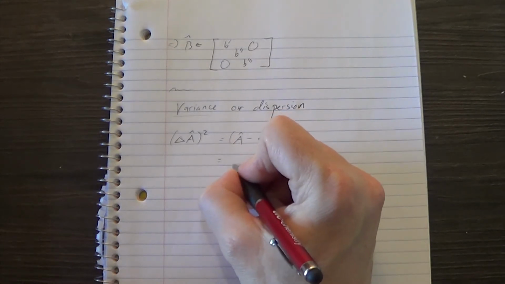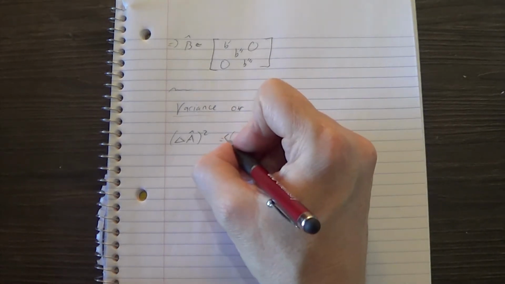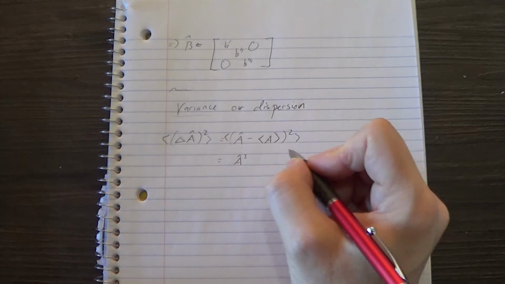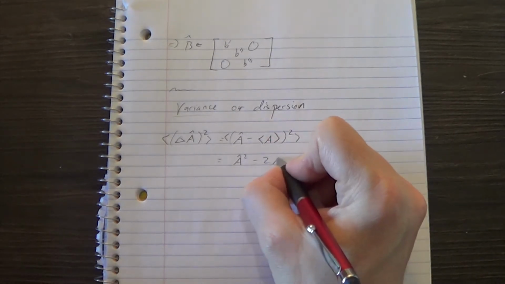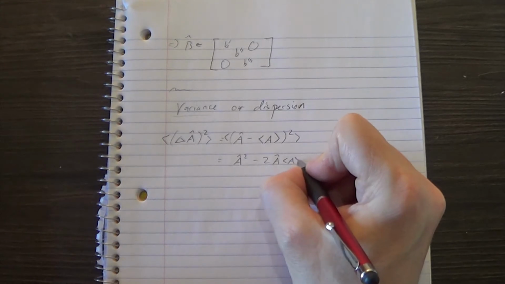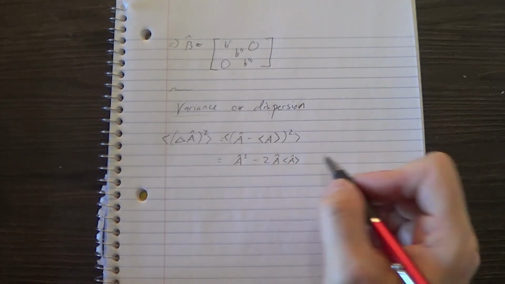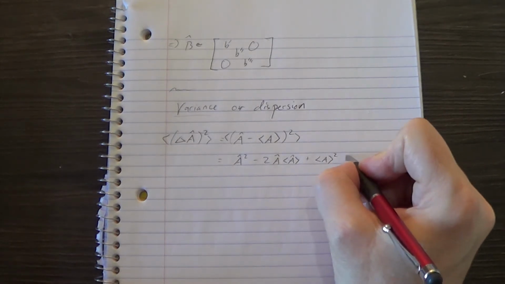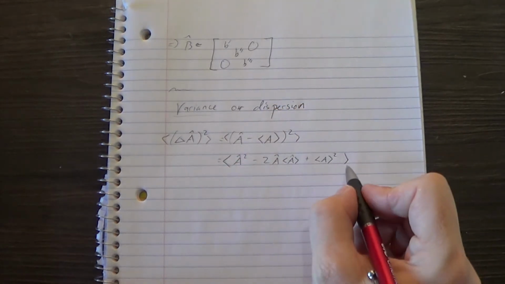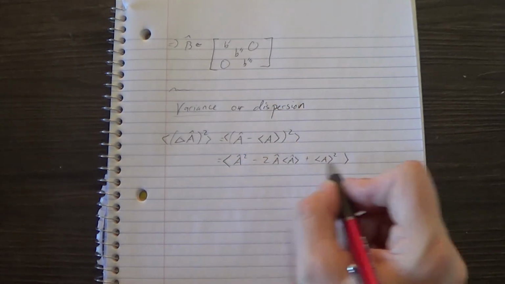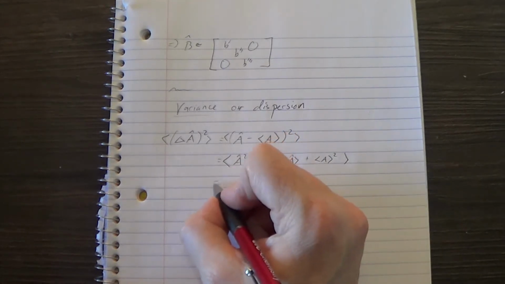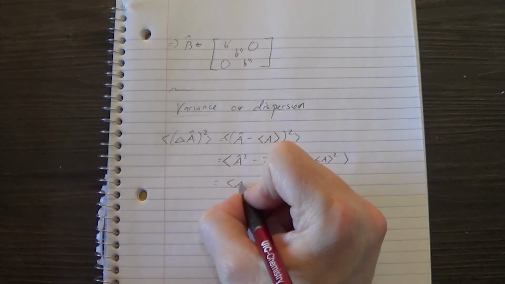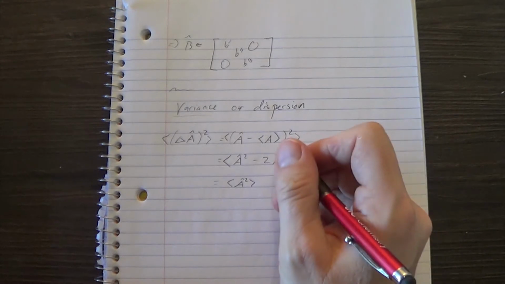All right, so this is equal to, let's do the average. First, I'm going to figure out the operator: operator squared minus 2 operator average value. Now, the reason I can do that is that, remember, the average value is a number, plus the average value squared. Now I've got to take the average value of that, just like we were doing before. These are kets. That's a bra, that's a ket. And I'm not even going to make it look bra or ket-like because it's kind of silly, because it's just like an alpha or an A or whatever.